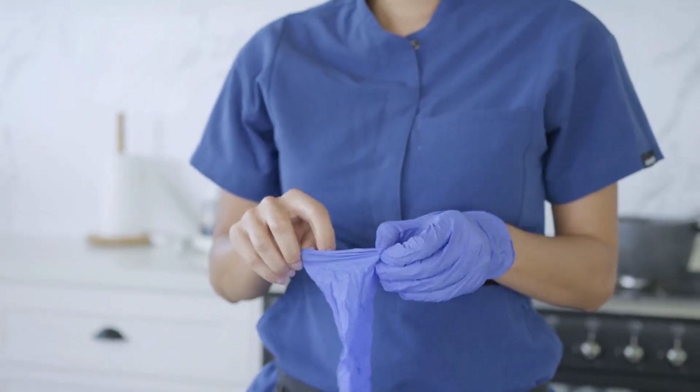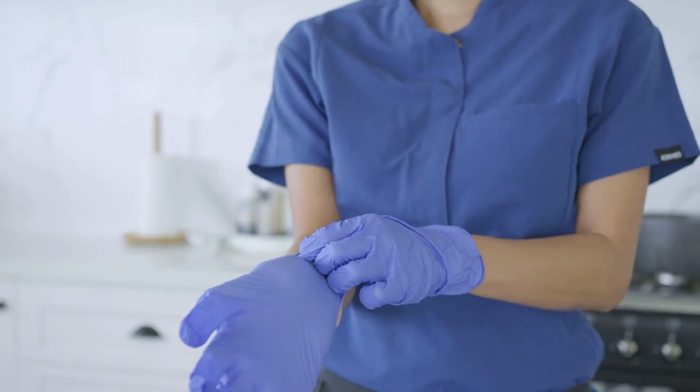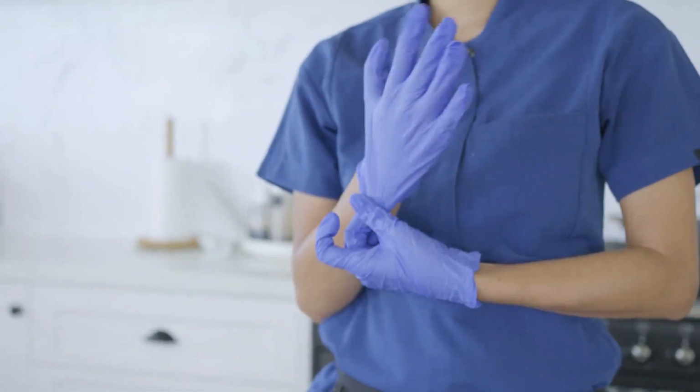Example: I wore gloves and an apron while dressing a wound, and I removed and disposed of them immediately after the task.